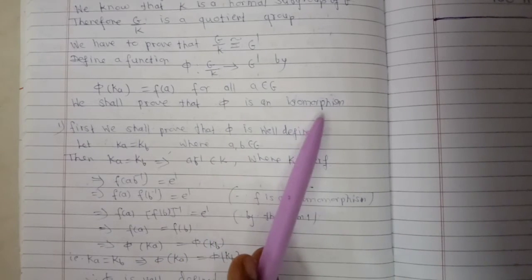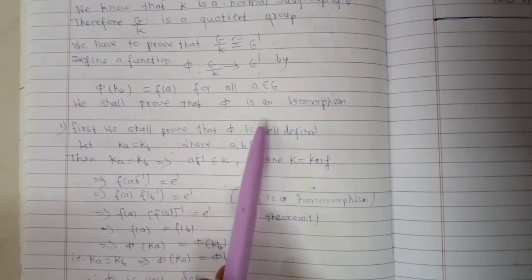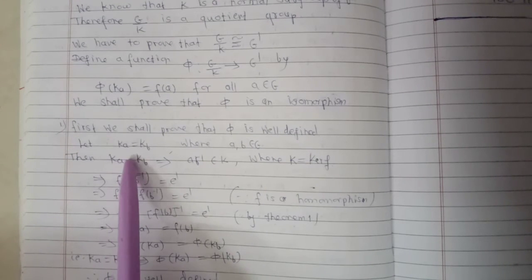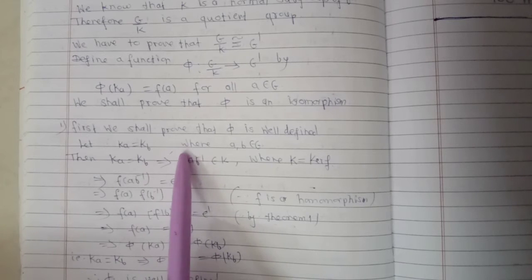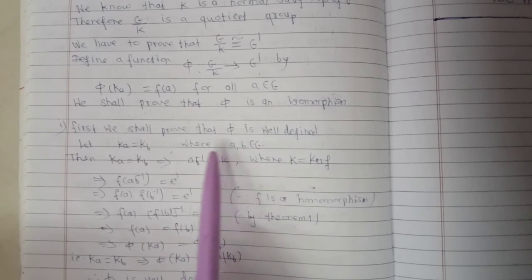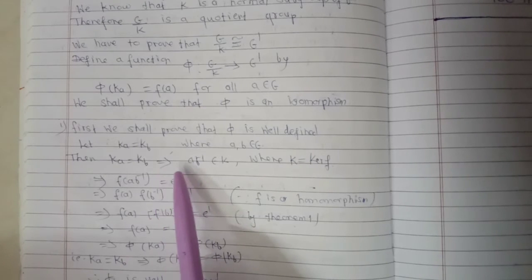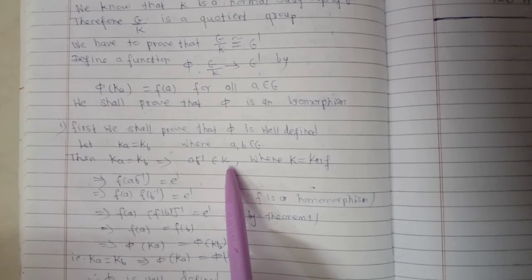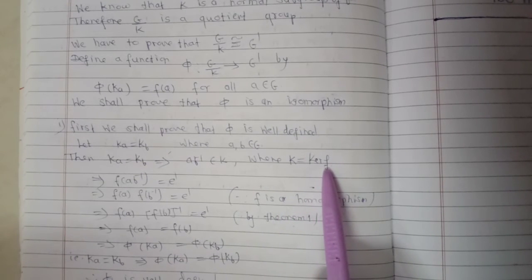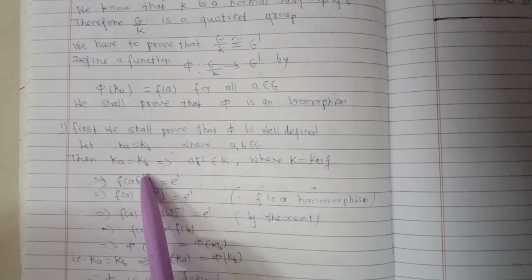Isomorphism means homomorphism, function is 1-1 and onto. First we shall prove that phi is well defined. So let Ka = Kb, where a, b belongs to G. Then Ka = Kb implies ab inverse belongs to K, where K = kernel of f.